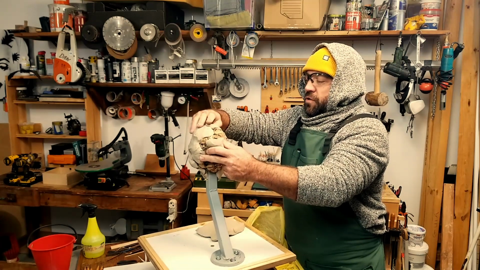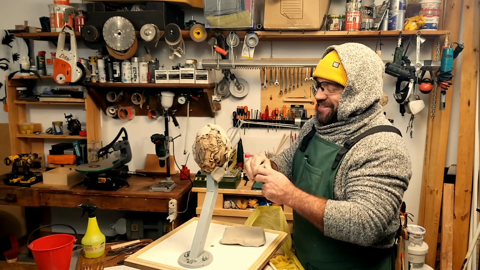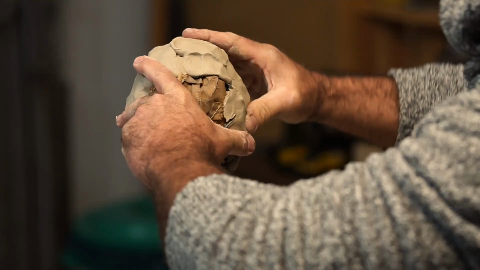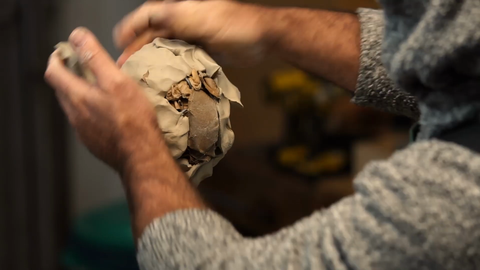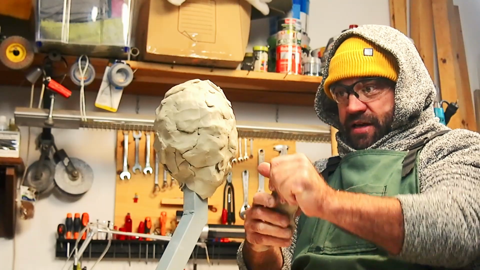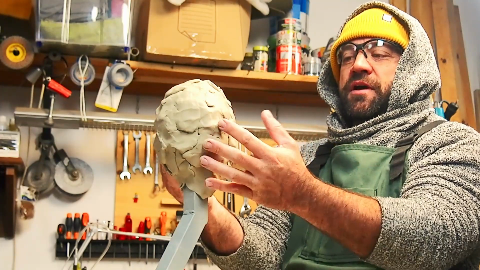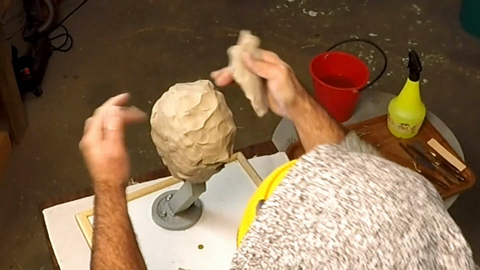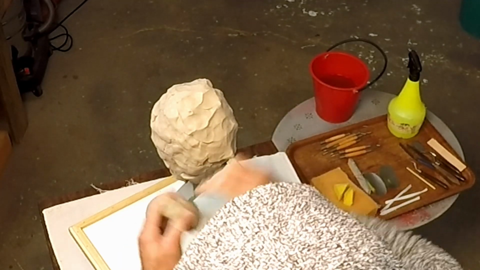We're having some cold temperatures here, and as you can see by the way I'm dressed, this clay is like ice. One thing I want to be sure to do is keep the clay, as I build it up, at a consistent thickness all the way around. If you start to add too much clay on one side or the other, you're going to kind of lose track of where your armature wire is underneath, and you don't want to be running into that once you start getting into the sculpt.